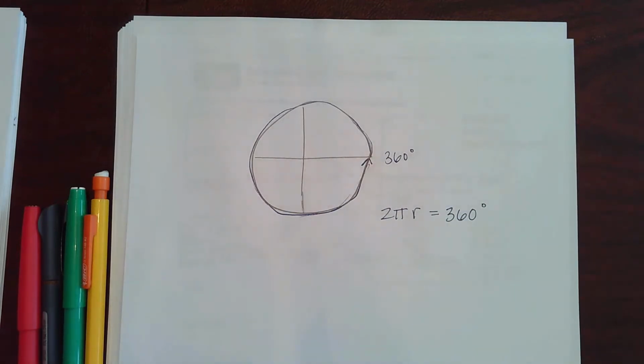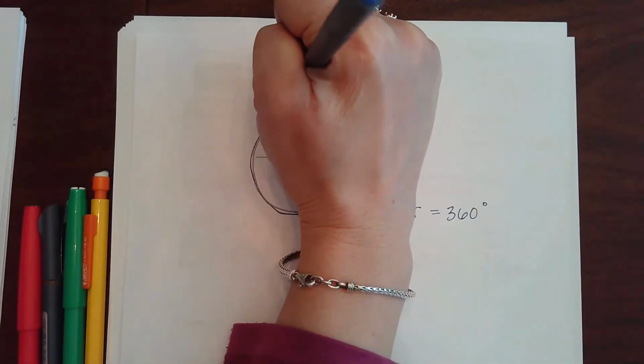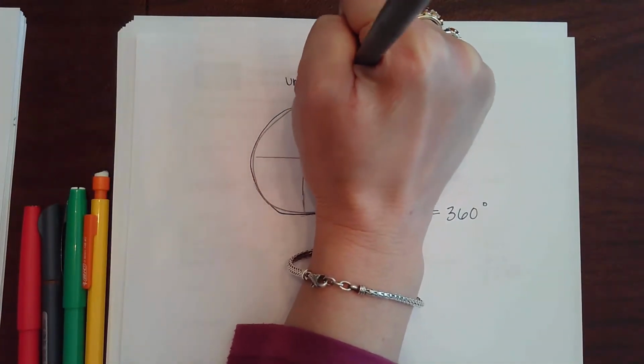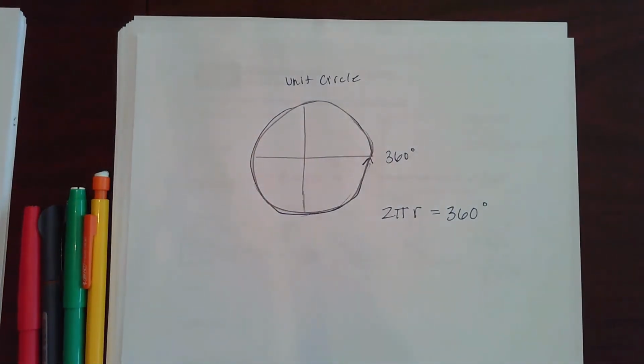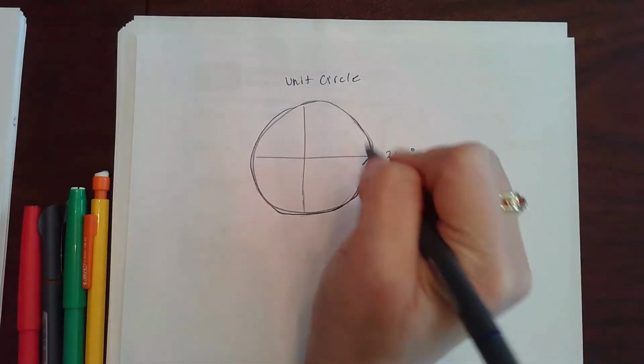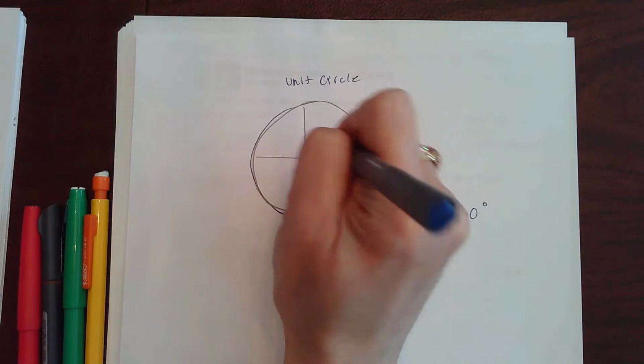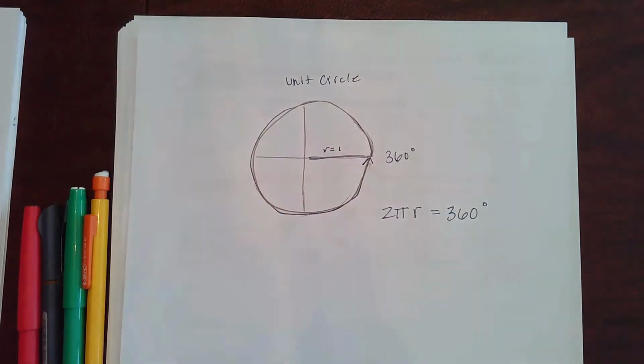What we're going to refer to, and talk a lot about in this class, is something called a unit circle. A unit circle is a circle with a radius of 1. So it has a radius of 1 unit.